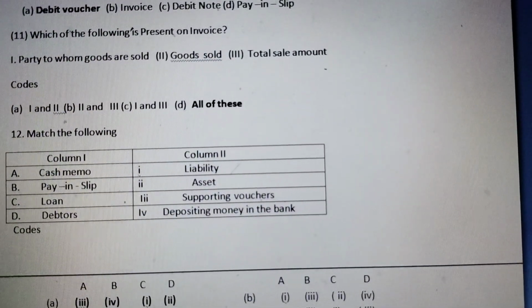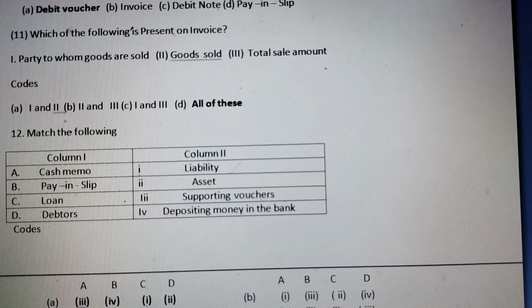Likewise, which of the following is present on an invoice? The invoice means a voucher prepared for credit transactions. So what is included in the invoice? Number one, the party to whom goods are sold. Definitely you have to mention the name of the party to whom goods are sold. Goods sold: how much goods have been sold, the amount, the quantity, the rate, everything will be mentioned. And the total sale amount. The name of the persons, the items of goods sold, and the amount of goods sold, everything will be mentioned in the voucher. So the code is 1 and 2.